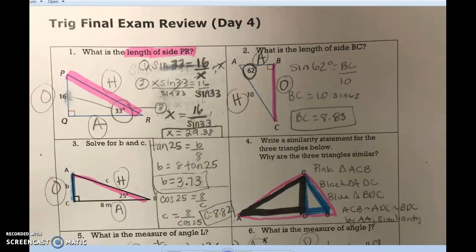Good morning. I will be going over your trig final exam review for questions 1 through 10. Let's get started. So question number 1 is asking you to find the length of side PR. I've highlighted side PR, which is our hypotenuse.